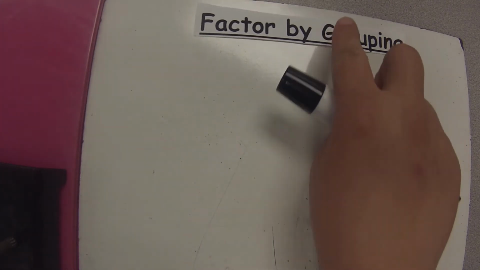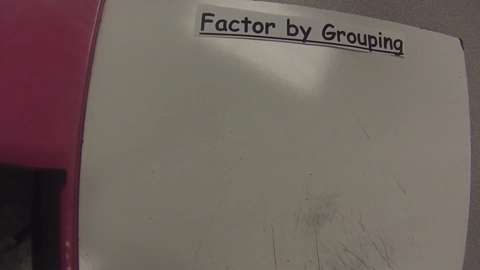There's only 4 examples from this section. This is factor by grouping. This is a method that you may find yourself being able to use, especially in the next several sections once we start factoring different types of polynomials. But you don't have to do it by grouping. This is just one method that you can use.